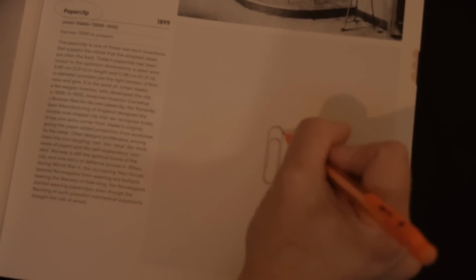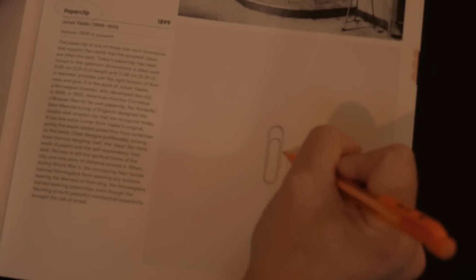Our next item is the paper clip. So the paper clip is from 1899.